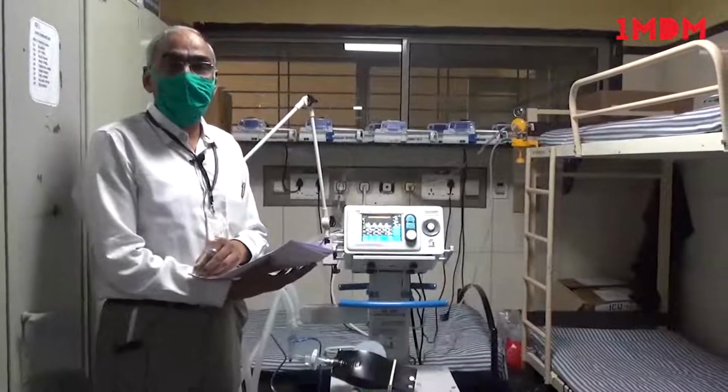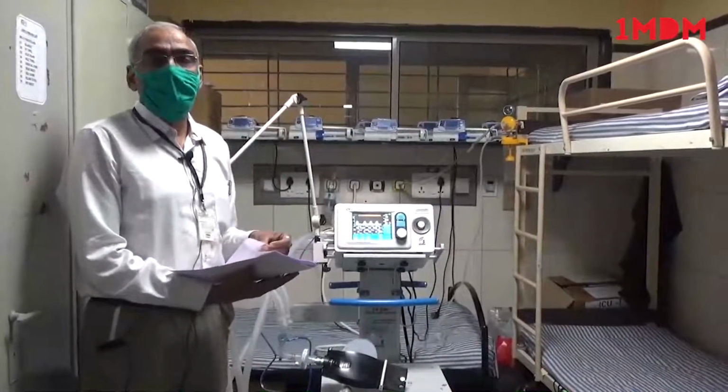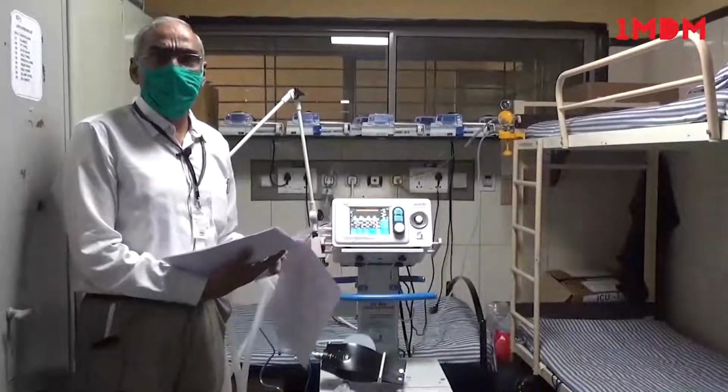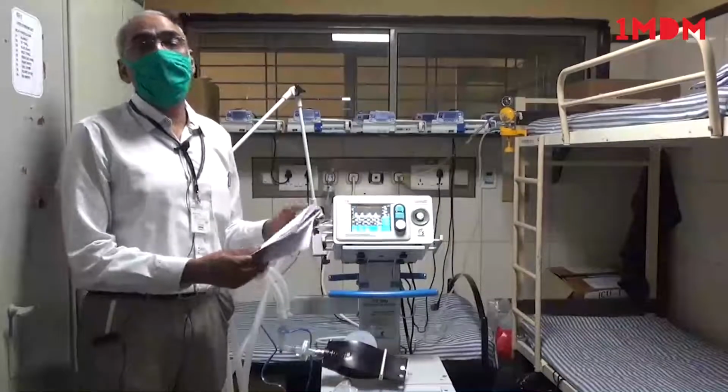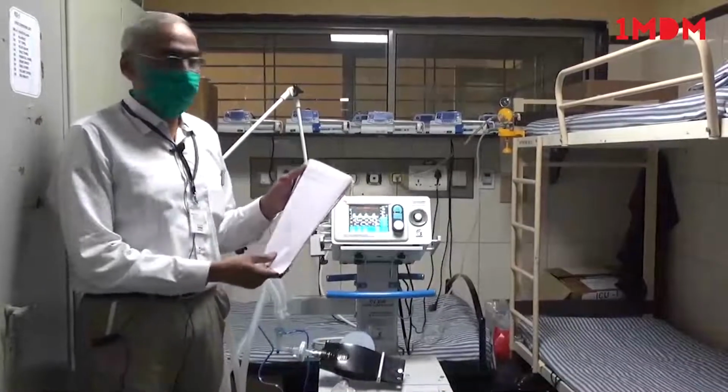So in the next part of troubleshooting, we are not going to look at the ventilator. We are going to look at the ventilator only if necessary. So let me show you the case.